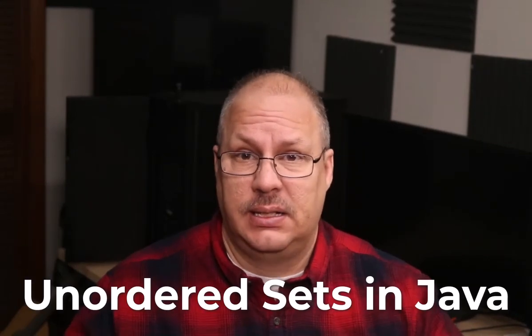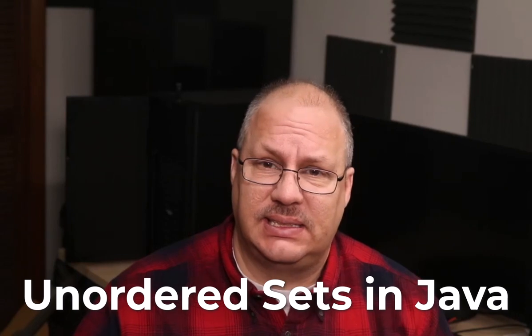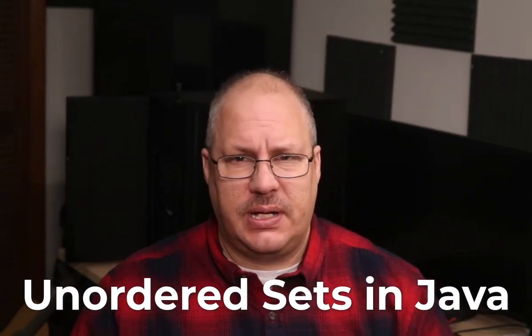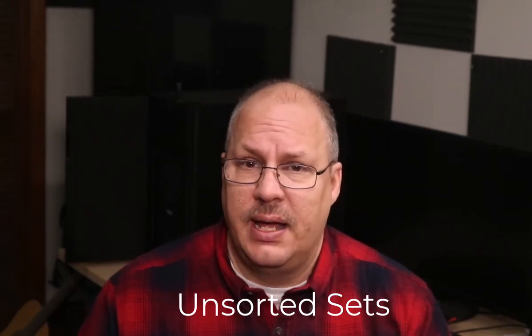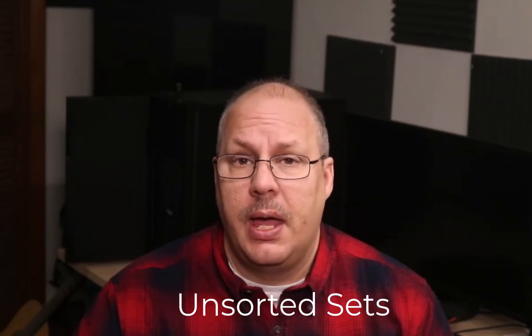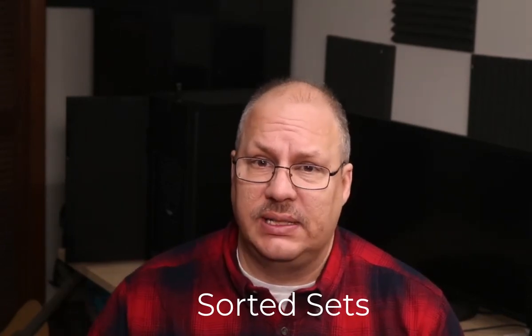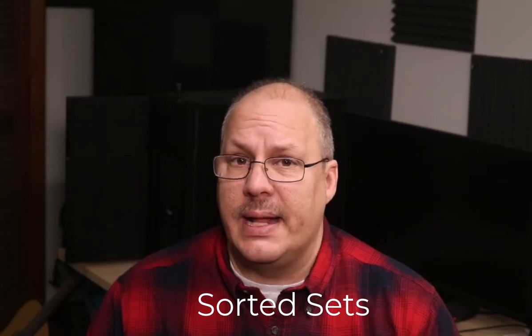Now, in other classes, we've looked at sets, and we're going to talk about sets inside of Java. However, there's a couple things you have to realize about sets in Java. The first thing we're going to talk about is the fact that there are actually two different types of sets. The first is the unsorted set, and that's what we're going to talk about in this video. In our next video, we're going to talk about sorted sets and how they are similar and different.